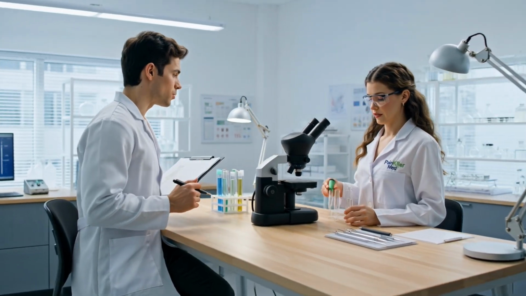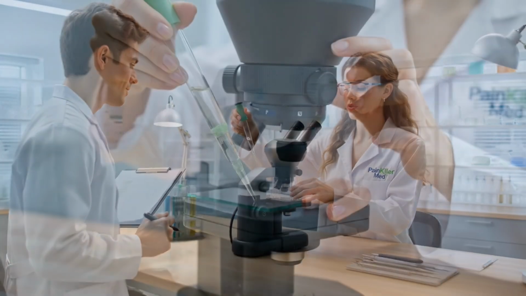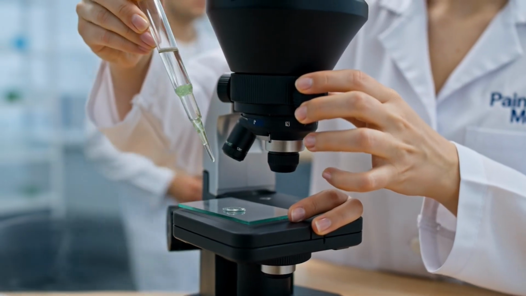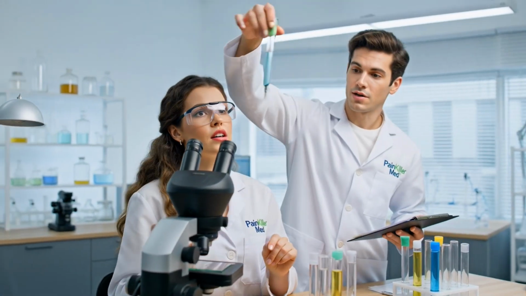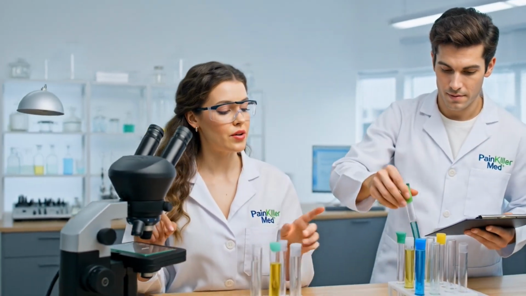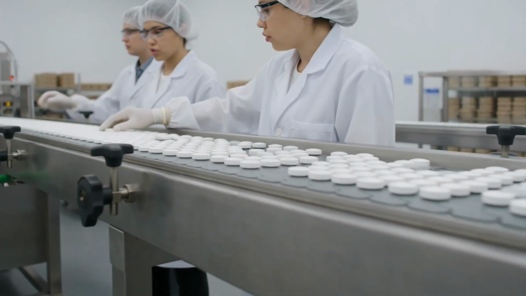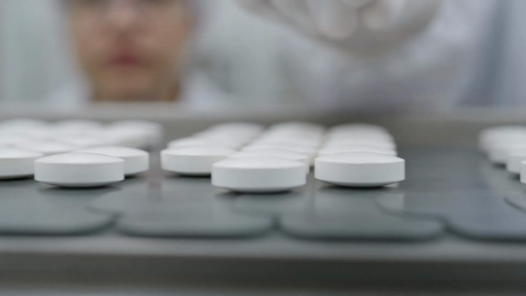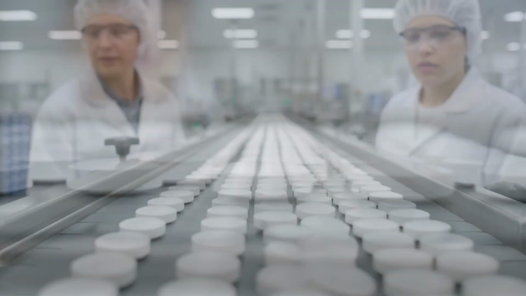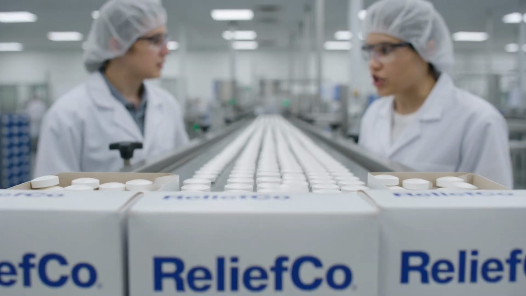Let's check the dissolution profile. Slide is prepped for the scope. Particles are uniform, within spec. Good. Check the color reaction. Adding the reagent now. Tablets are moving smoothly, no defects visible. Confirmed, proceeding to packaging. Packaging is complete, batch looks good.